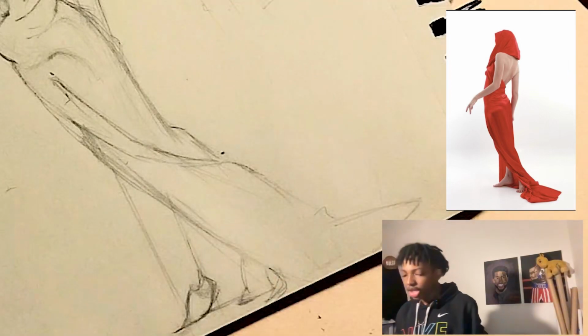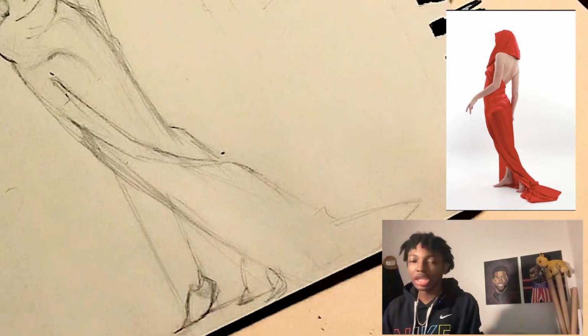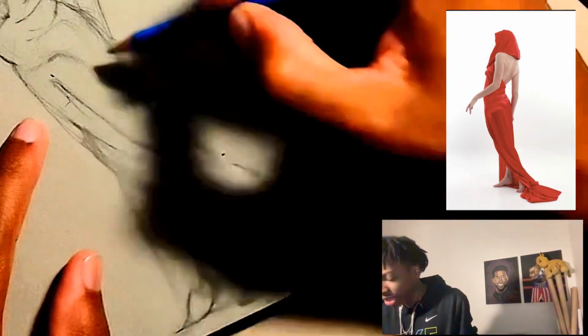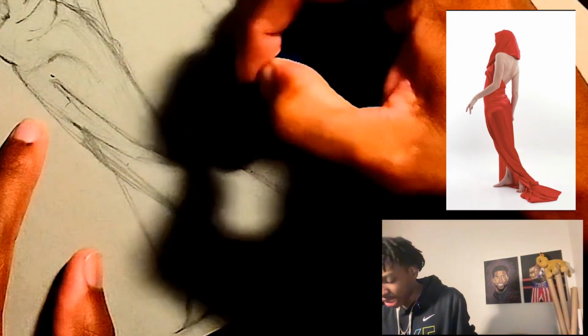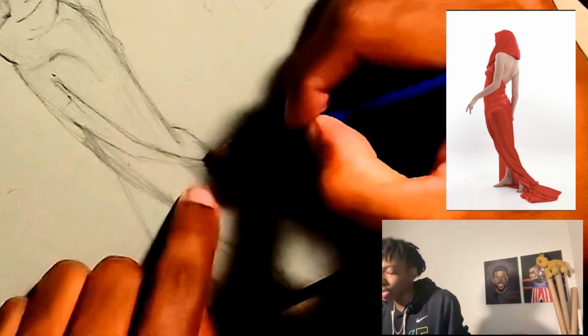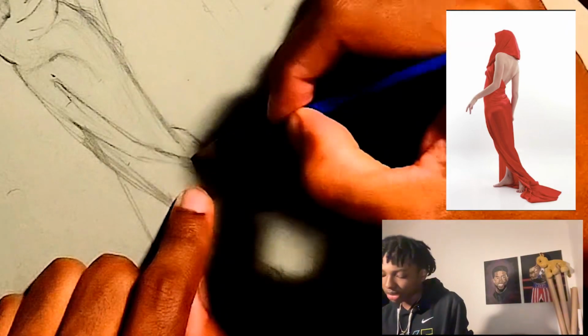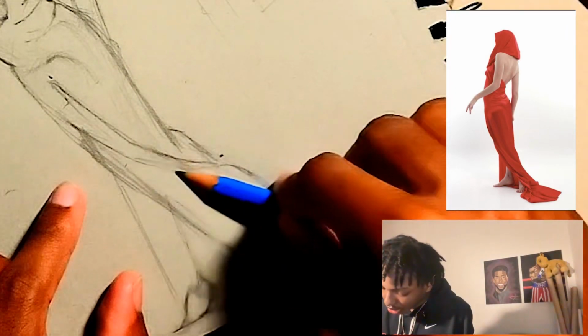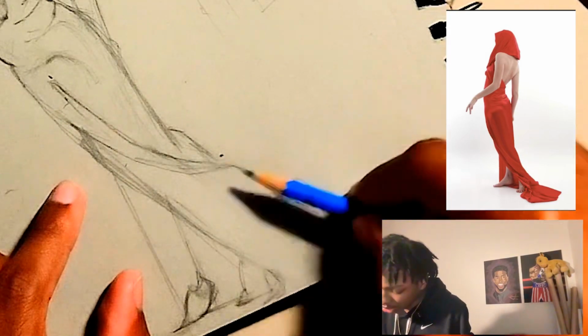So this right here is a good example of layering the clothes on top of each other. You see how you have this crease coming right here, you got the back of this dress coming in right here, and then this crease connects to this back part and goes on top of this layer, right? So that's one layer, two layers. Then you have another crease come in on top of that and doesn't connect with those.